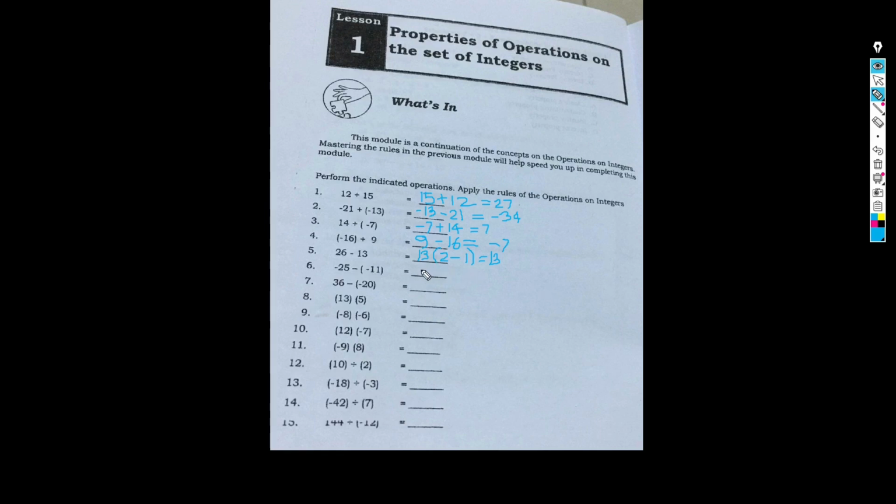So this is negative 25, you just combine the two plus 11. So this is the closure property. It's just the closure property. Negative 25 plus 11 is just equals to what? Negative 14.